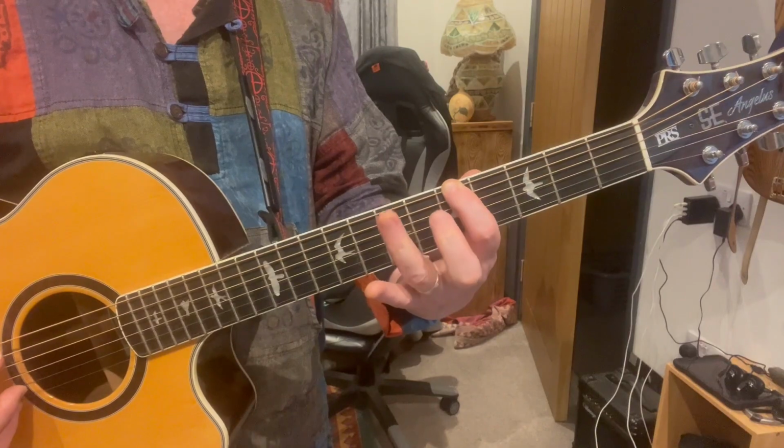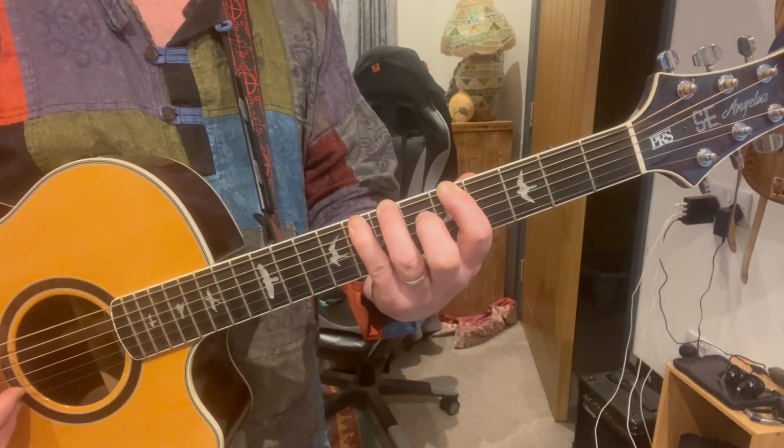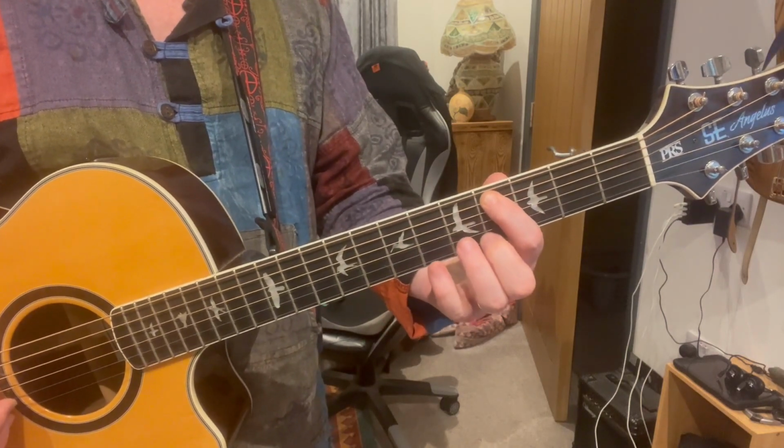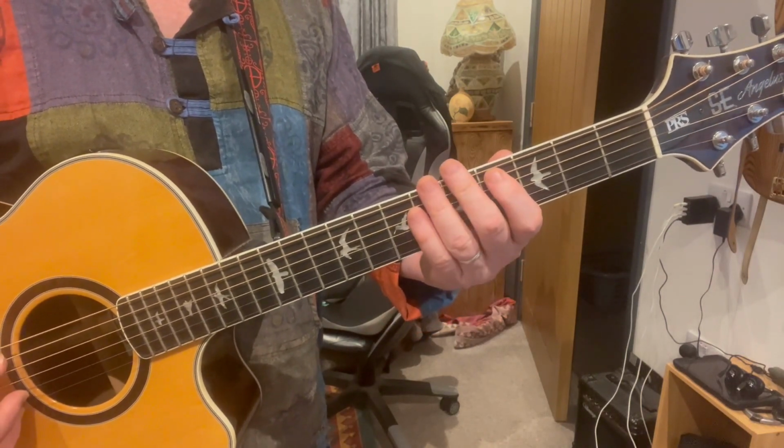Aeolian dominant. Dominant means it's major. So I simply take the aeolian mode and make it major. So instead of going 1, 2, flat 3, I go 1, 2, 3. But then carry on up the aeolian mode.